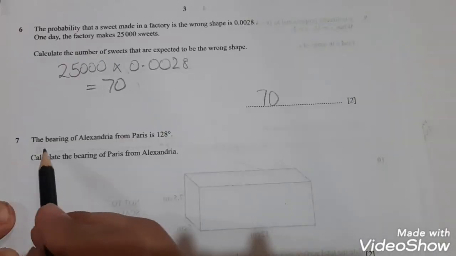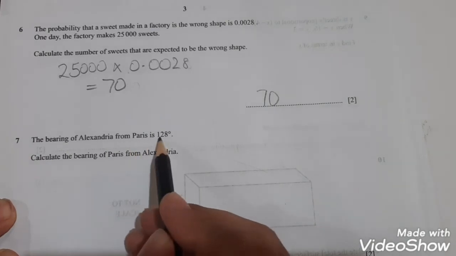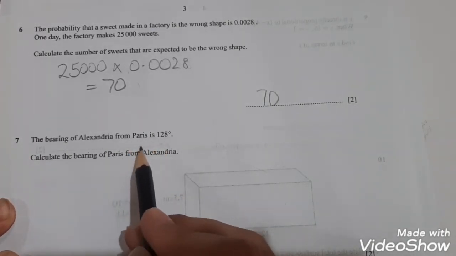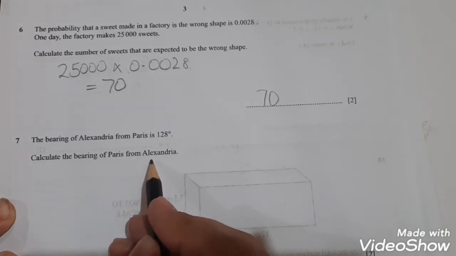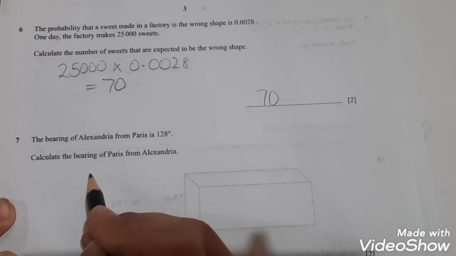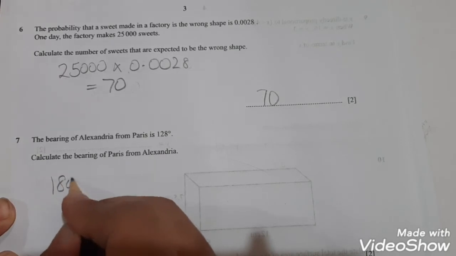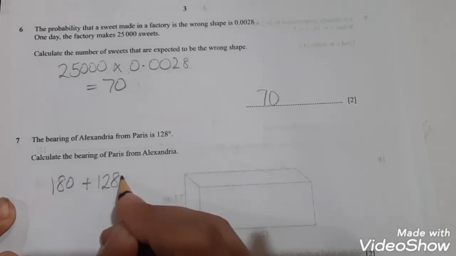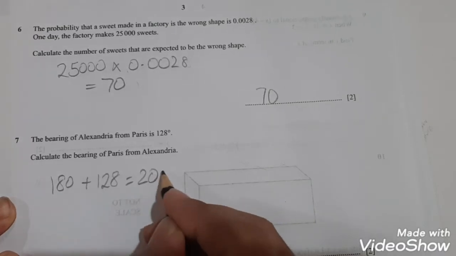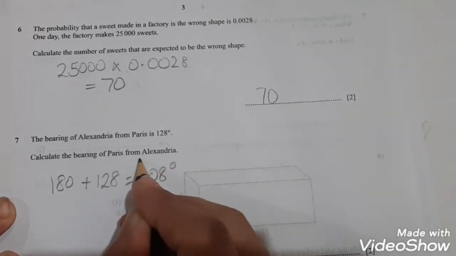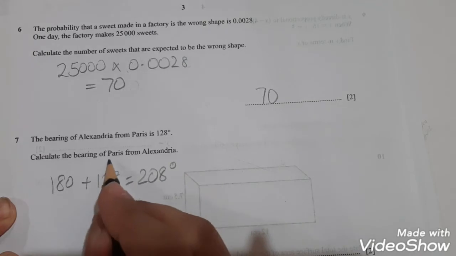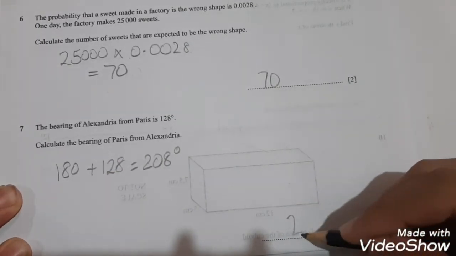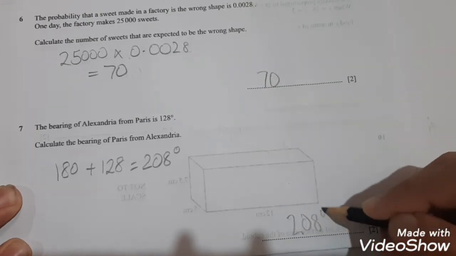Question 7 states the bearing of Alexandria from Paris is 128 degrees. Calculate the bearing of Paris from Alexandria. So from Alexandria we will add 180 degrees to 128 degrees, which will be 208 degrees from Alexandria to Paris. So we'll write it as our final answer, 208 degrees.